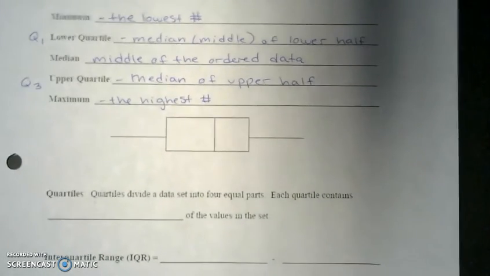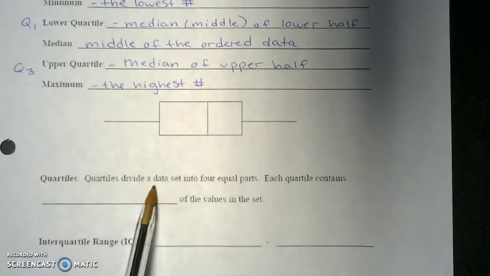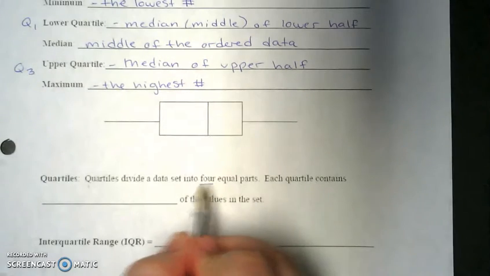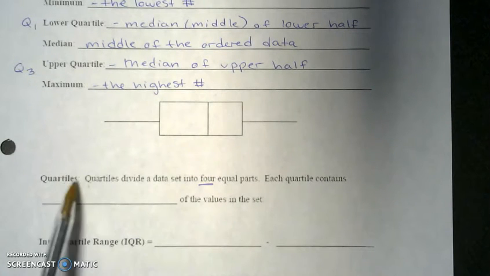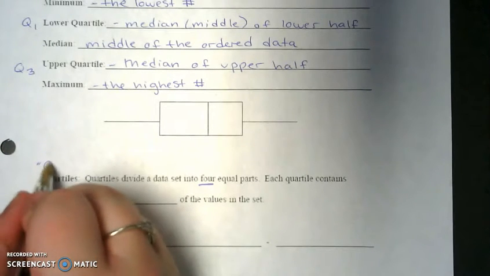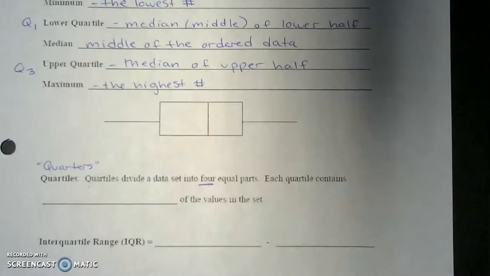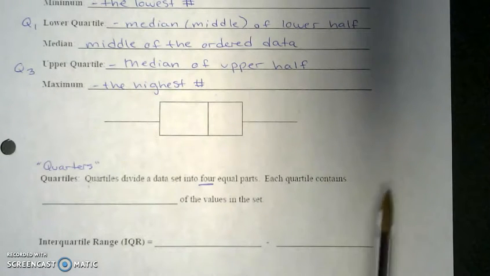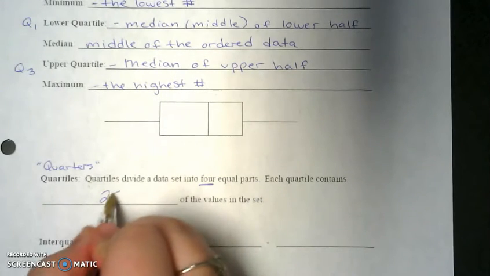Now moving on to why they're called quartiles. So quartiles divide a data set into 4 equal parts. Easiest way to remember why it's 4 is that quartiles sound like quarters. So if you can think of quarters, and just like quarters are worth 25 cents, so each quartile contains 25% of the data.